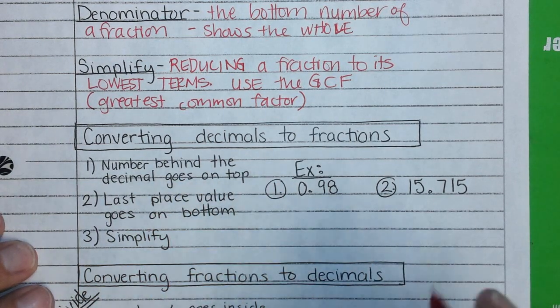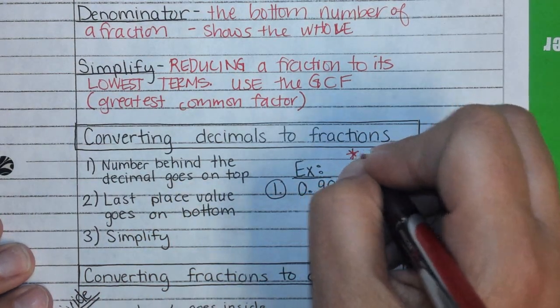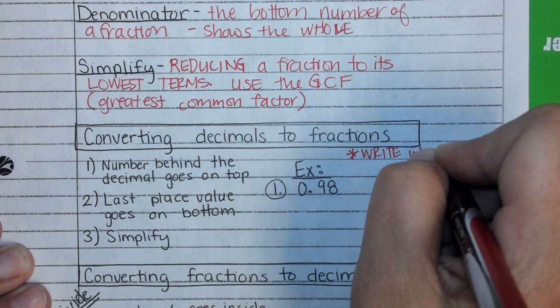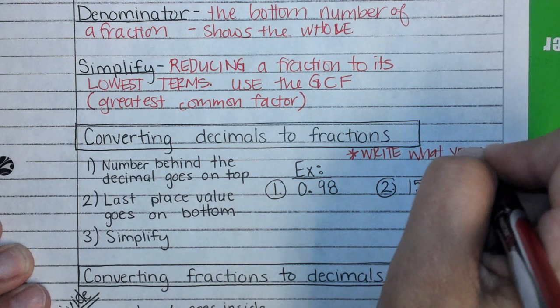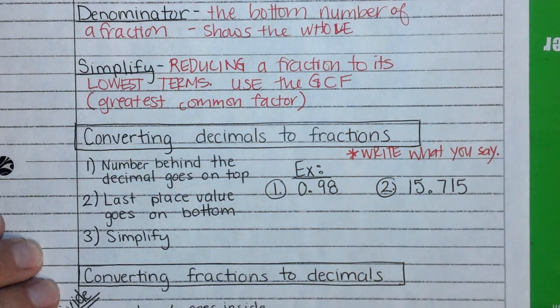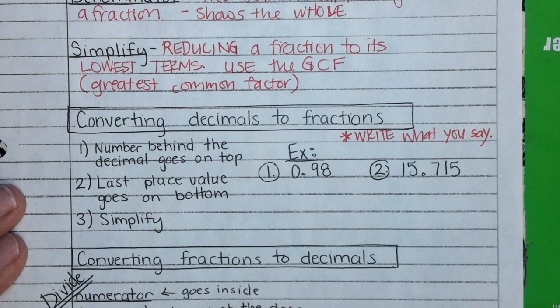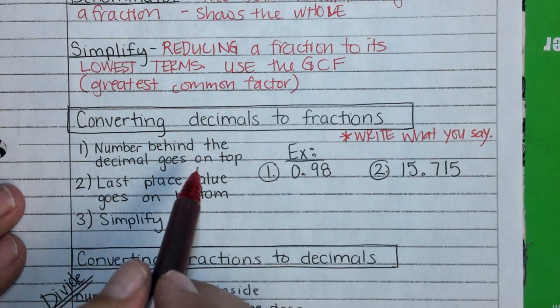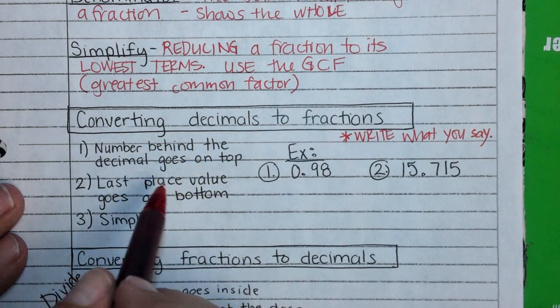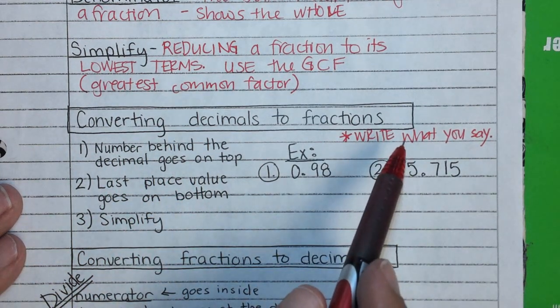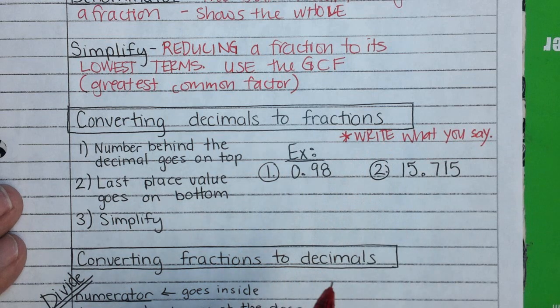When we're changing a decimal to a fraction, I want you to remember this. You are going to write what you say. That's your rule right there. You're going to write what you say. This tells you exactly, okay, the number behind the decimal is your numerator, the place value is your denominator, then you simplify. But guys, it's even easier than that. You just write what you say.